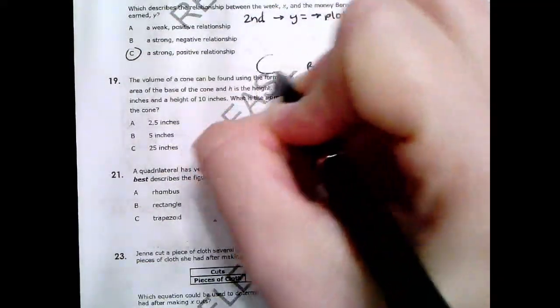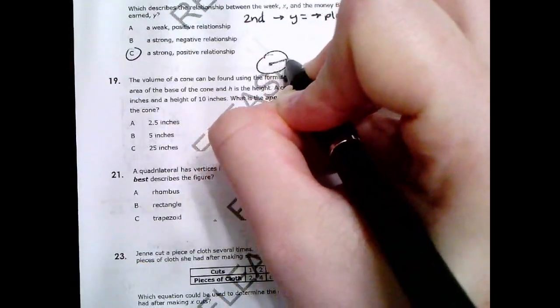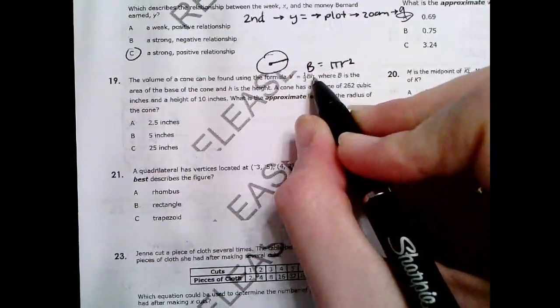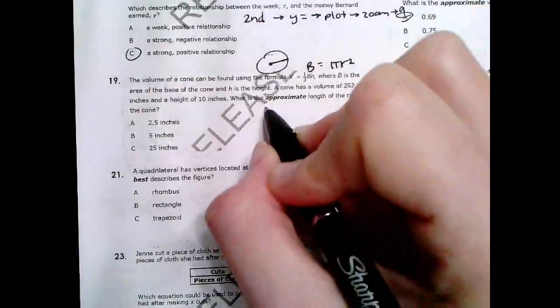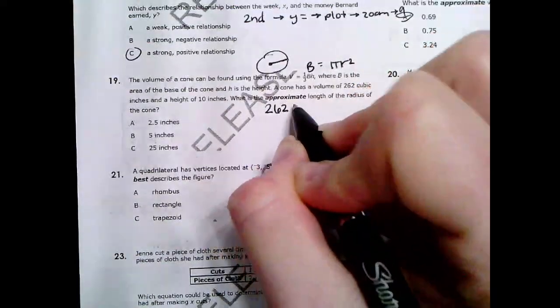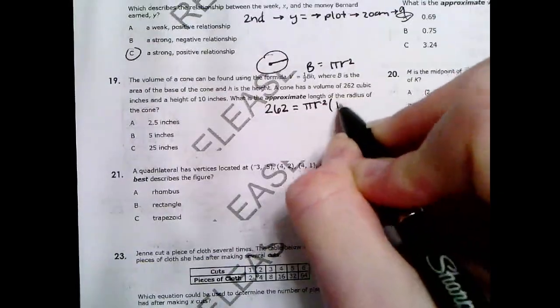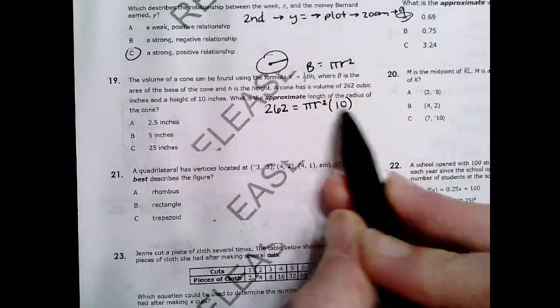So one thing they don't tell you is base. Base is a circle. How do we get the area of a circle? Pi r squared. Okay, that's the area of a circle. I know I taught it in 8th grade. So volume is really 1/3 pi r squared times h as well for a cone. So they tell us the volume, so I'm going to plug that in for V, 262. Pi, I don't know r, so pi r squared, height is 10. This is all being multiplied.